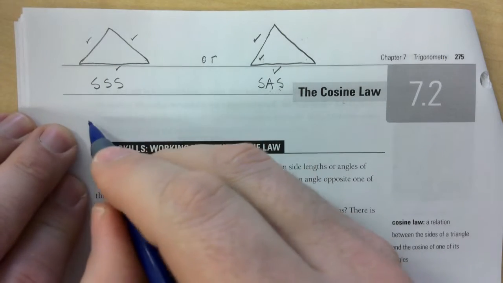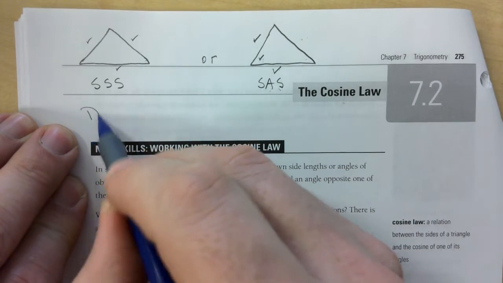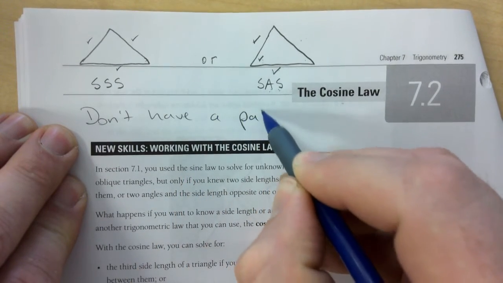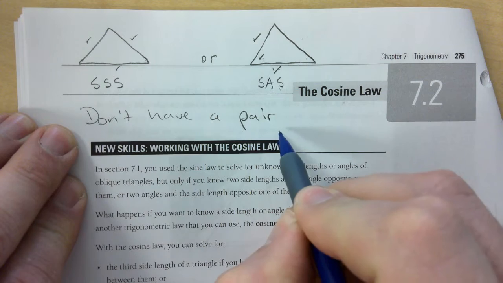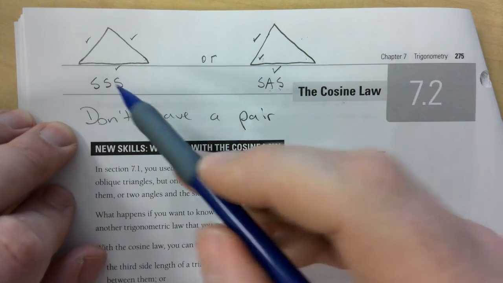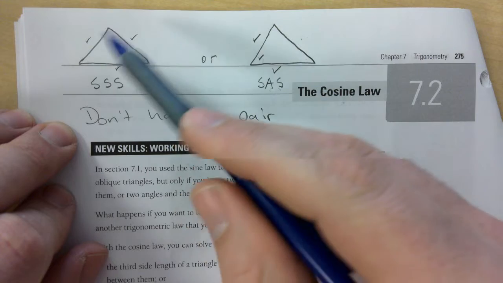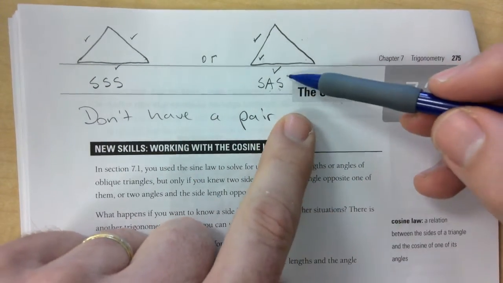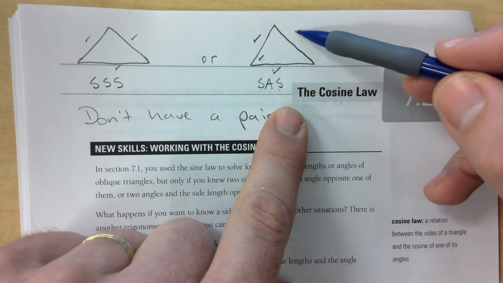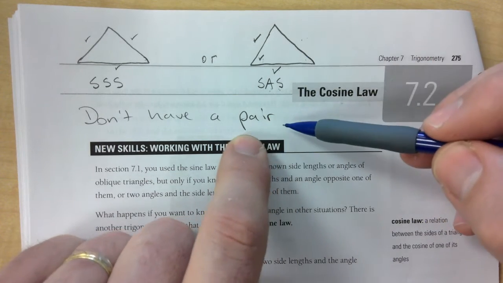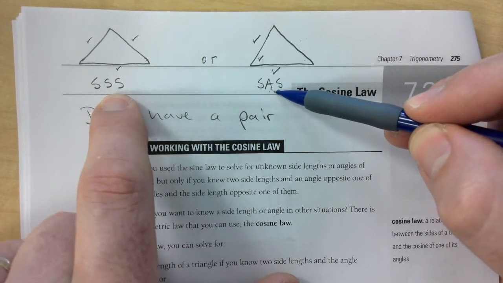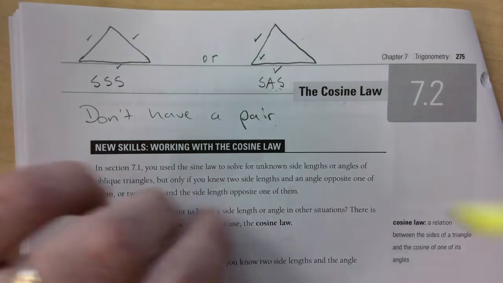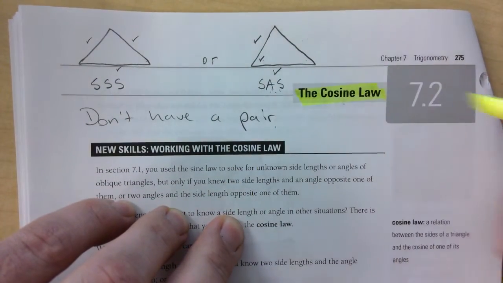Okay, another way of knowing when to use the cosine law is you don't have a pair. With sine law, you do have a pair. Here, all three sides are given, you don't even have an angle to have a pair, so you can't use sine law here. If you're given this circumstance, there's no side across the angle to get a pair out of that. So you either remember that these two give cosine law or you don't have a pair, okay? So let's highlight cosine law, because that's kind of a big deal.